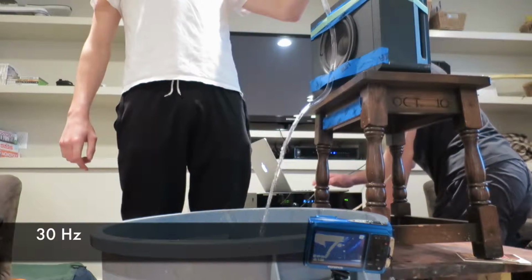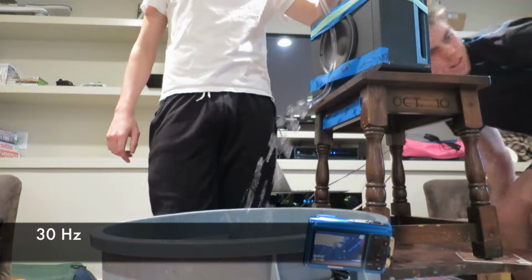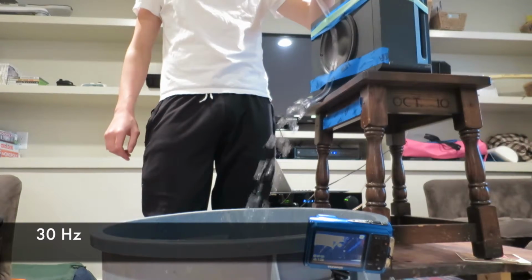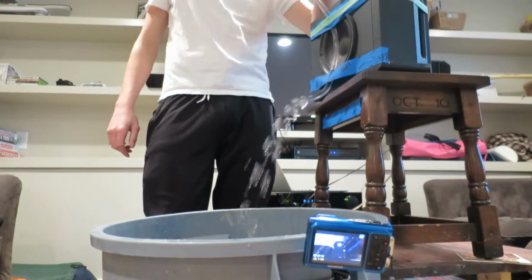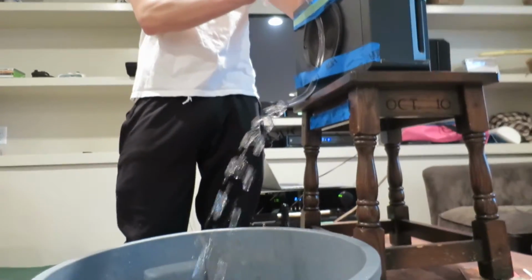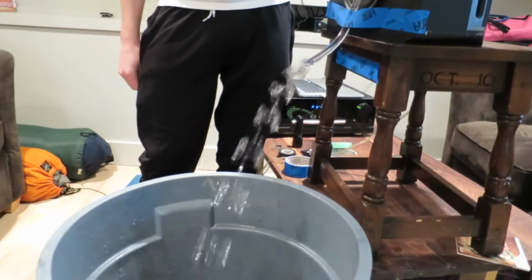So here's our experiment at 30 hertz. 30! And it stopped. It just stopped. So now you can see our frames per second of our camera is 30 frames per second. This is at 30 hertz. Makes sense. You can see at 30 hertz, the water was stopped because the hertz and the frames per second matched up perfectly. Next we're going to try going above and below 30 hertz.